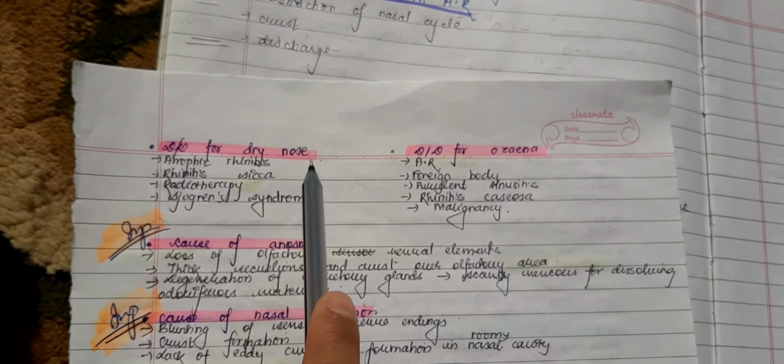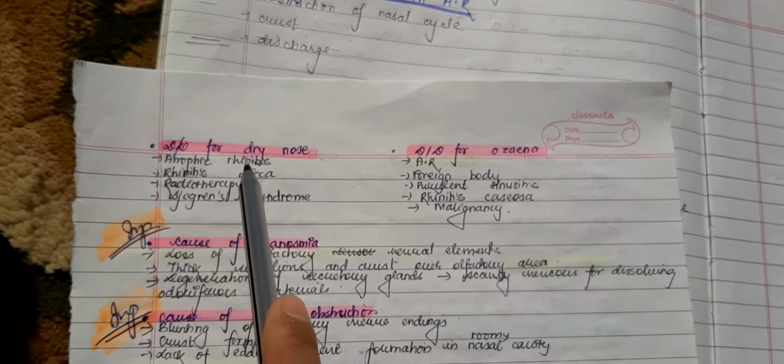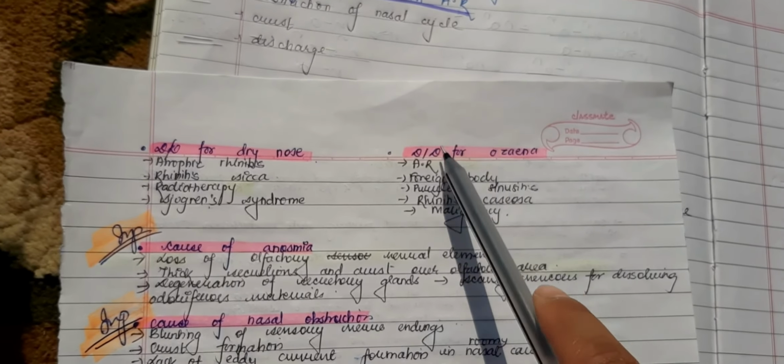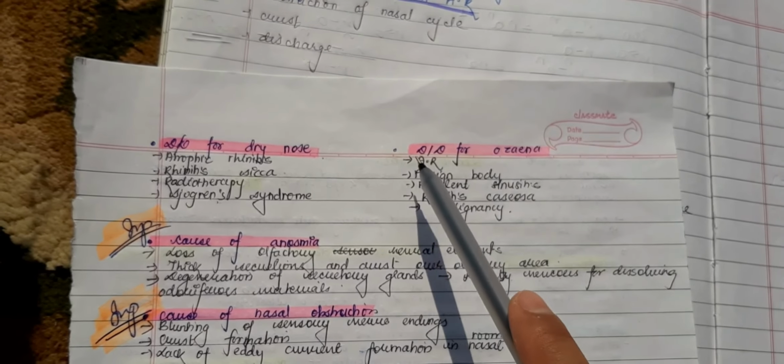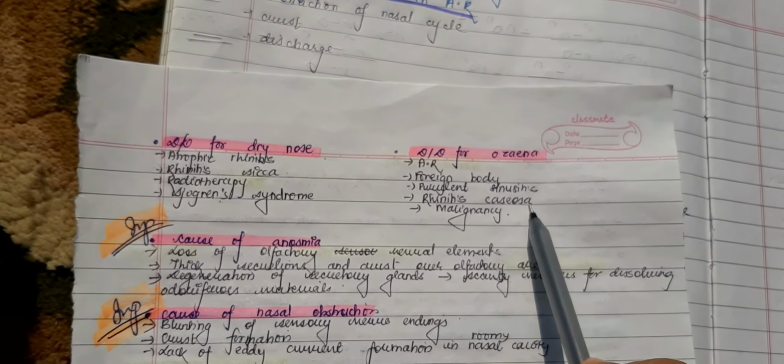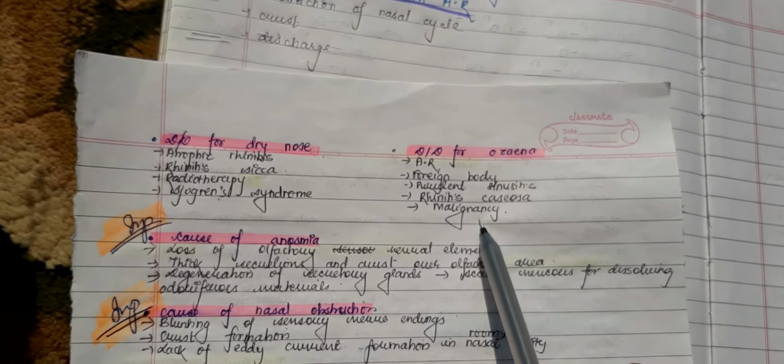Now let's talk about the differential diagnosis of the dry nose. The differential diagnosis of the dry nose can be atrophic rhinitis, rhinitis sicca, Sjogren's syndrome, and radiotherapy. And the differential diagnosis of foul smell is found in atrophic rhinitis, foreign body in the nasal cavity, purulent sinusitis, rhinitis caseosa, and in case of malignancy.